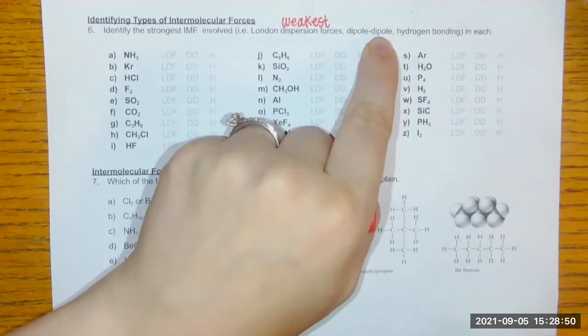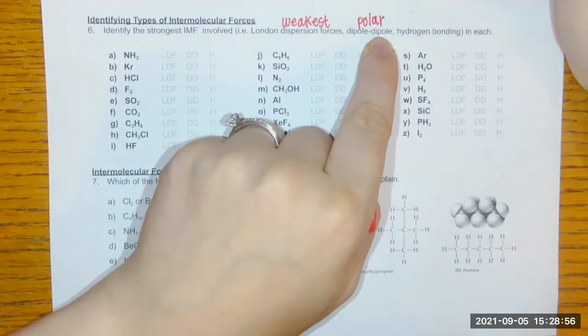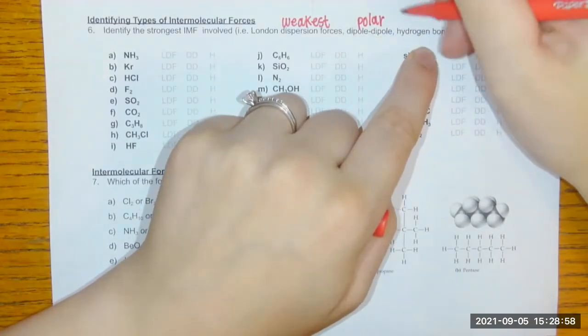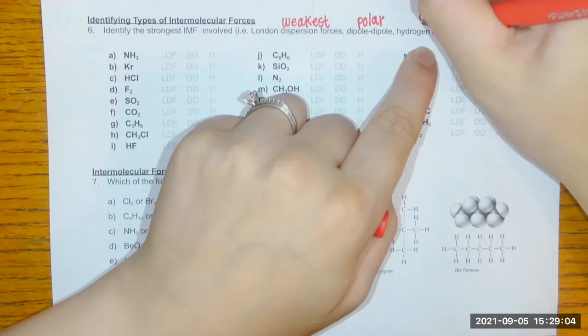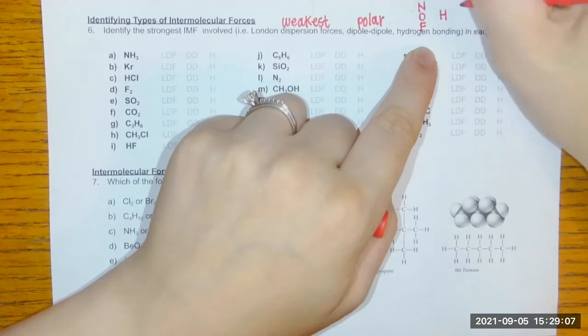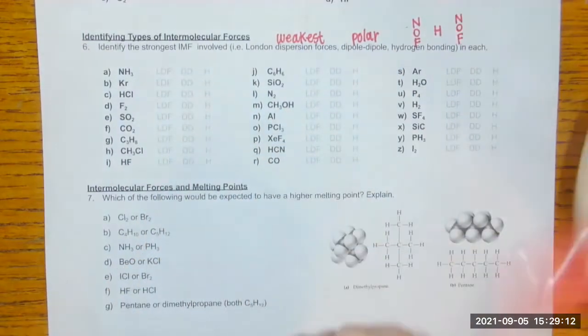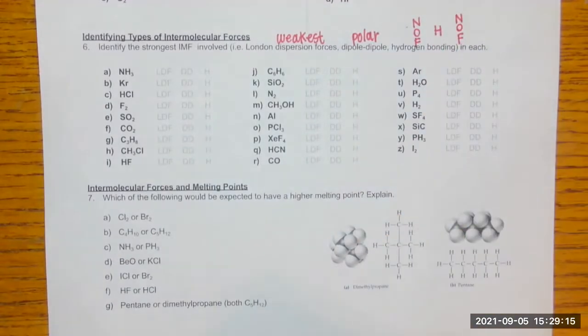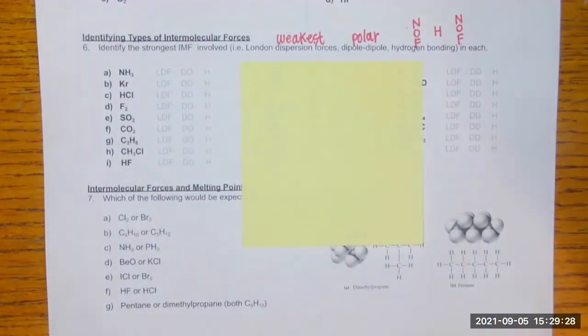Dipole-dipole is the next strongest, and that's occurring when you have polar molecules. And hydrogen bonding is occurring when not only do you have a polar molecule, but you have the H sandwich occurring between the N, O, F, kind of on the sides. So I would recommend doing these, drawing them out.